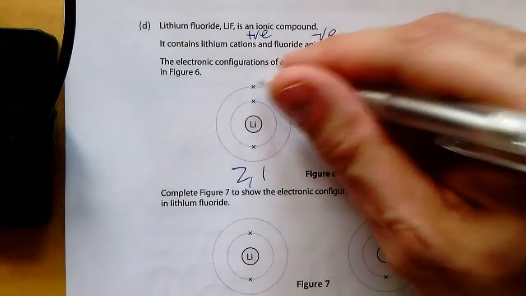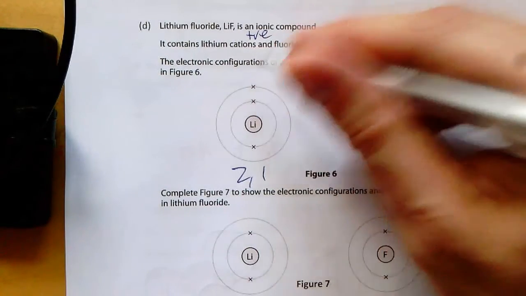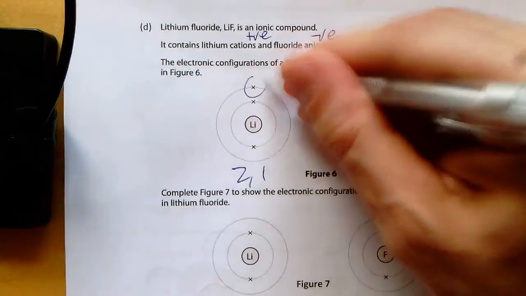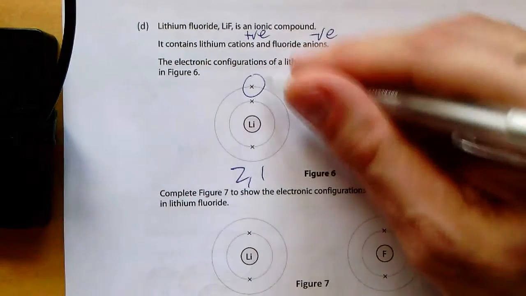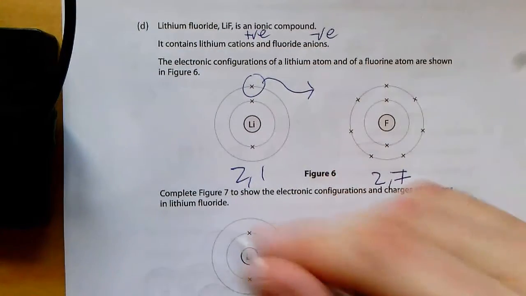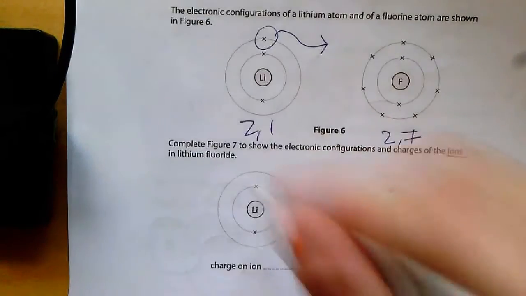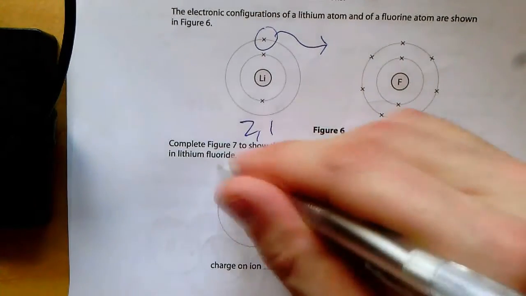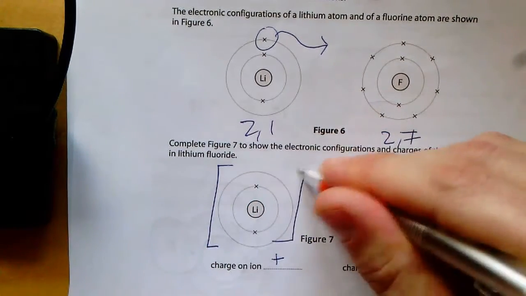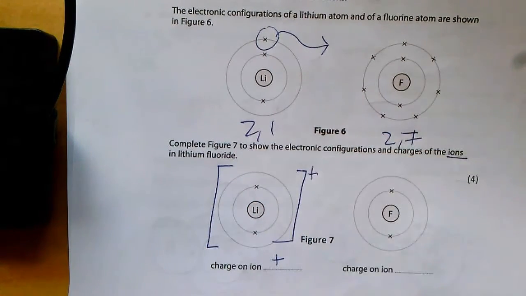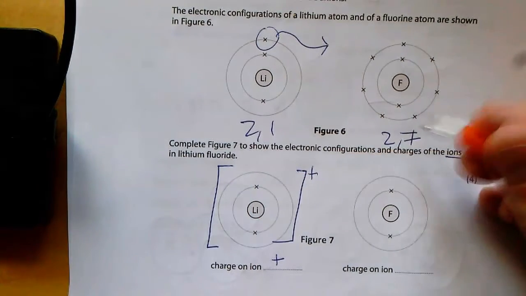Lithium, when it forms an ion, would lose this outer shell electron, so this would disappear off. So that means this is what the configuration of a lithium ion looks like, and it would have a charge of plus. Often you draw square brackets, but this just asked for a charge down here, so you don't need the square brackets and charge here.